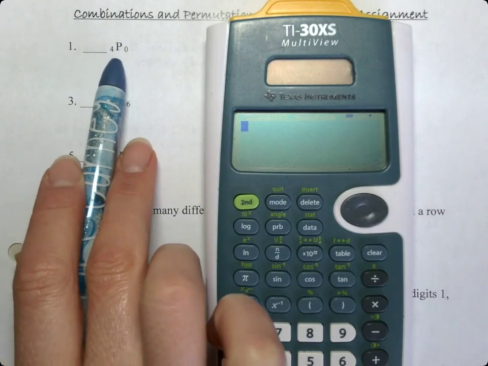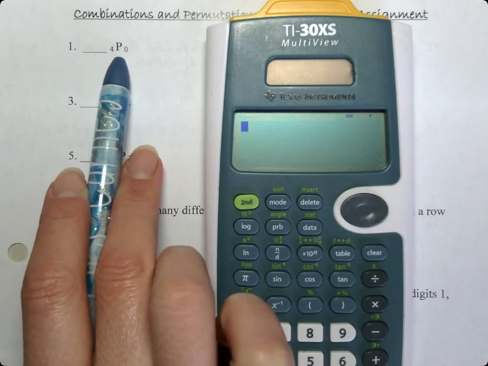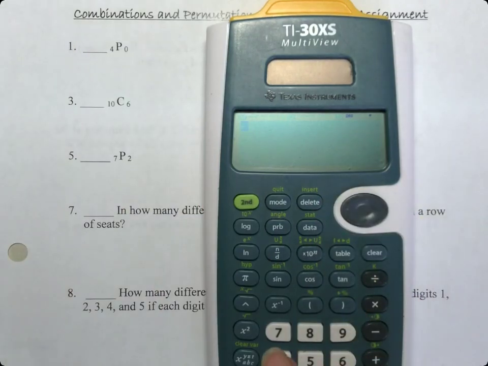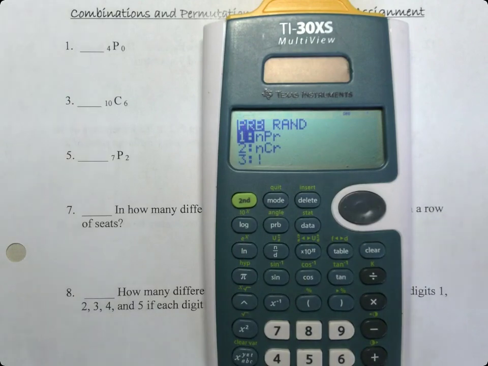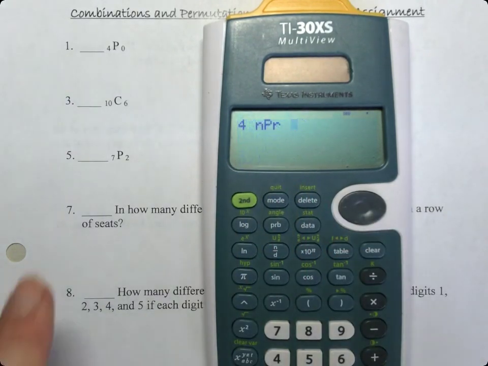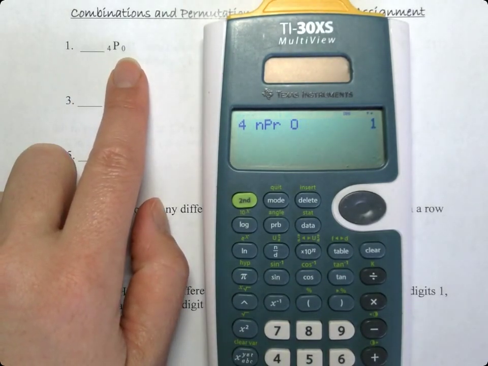Now, we're doing 4 permutations. Remember, permutation is when the order matters. So when we go to put this in, we are going to type in our 4, use your probability key, and then we want to select nPr. So option 1, or just hit enter, and we're taking 4, but we're picking 0. Well, there's only one way to do that.